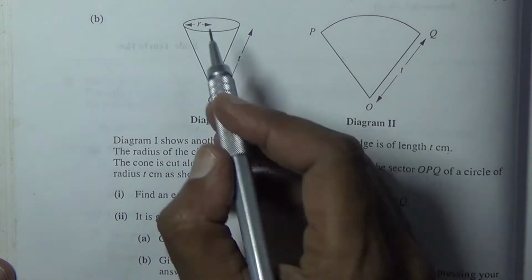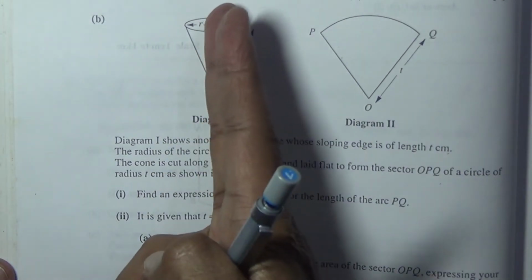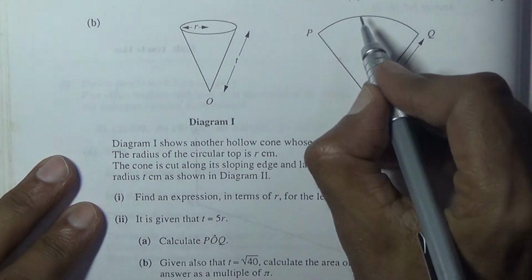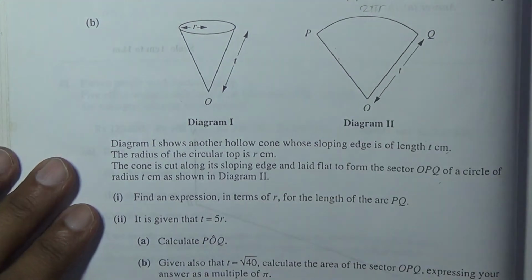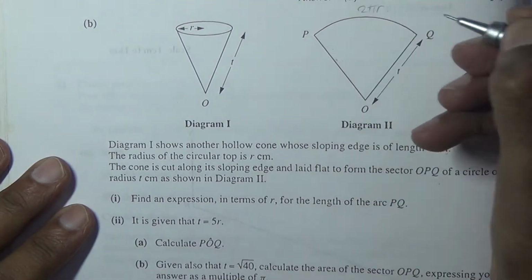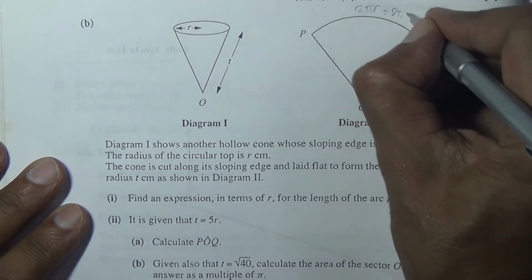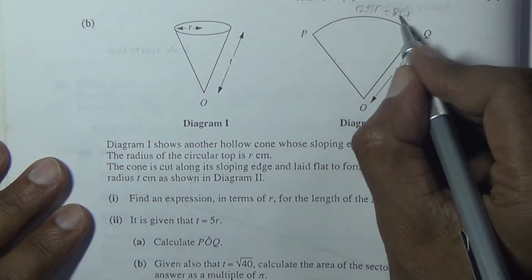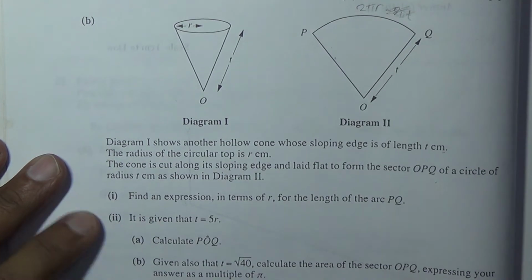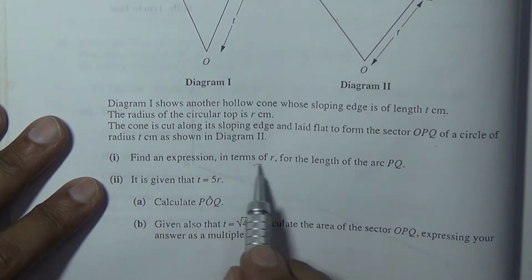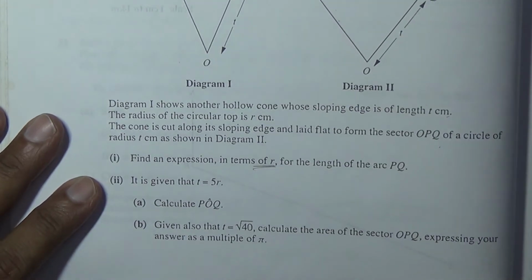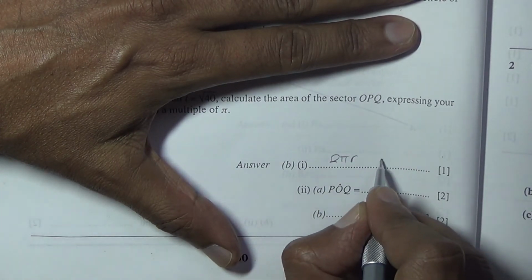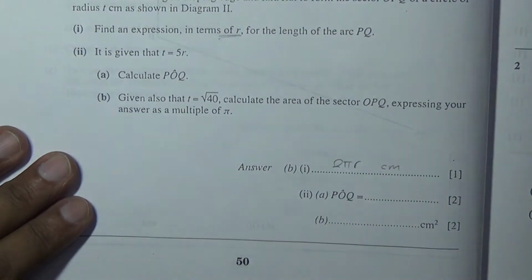This arc length here is the same as this, because if you cut this, you open it, that's going to come like an arc. So this is 2 pi r. And therefore, this is equal to 2 pi t... no, just leave it. It says find an expression in terms of r, so forget the t. So 2 pi r, that's the answer. 2 pi r centimeters.